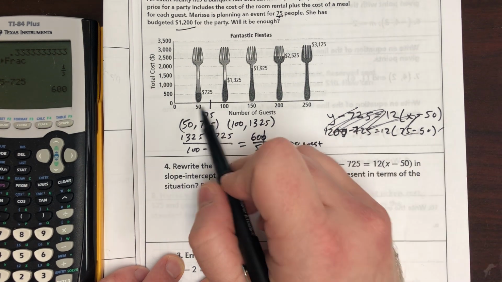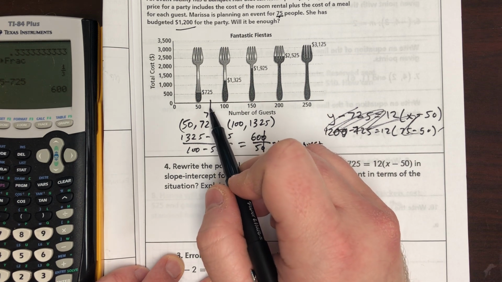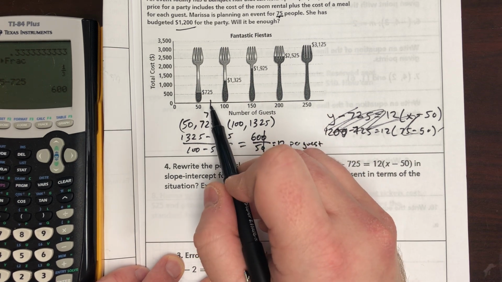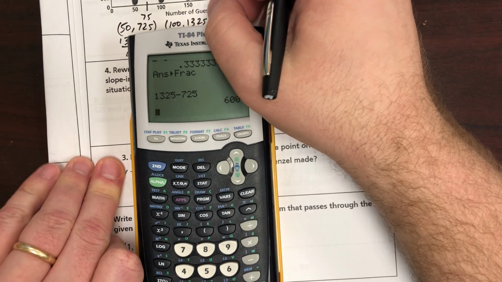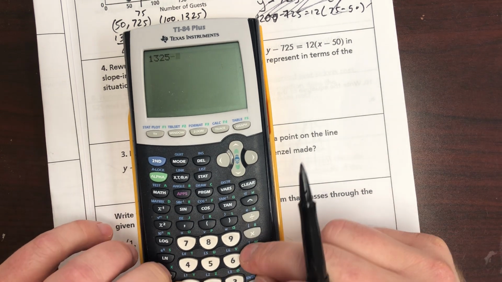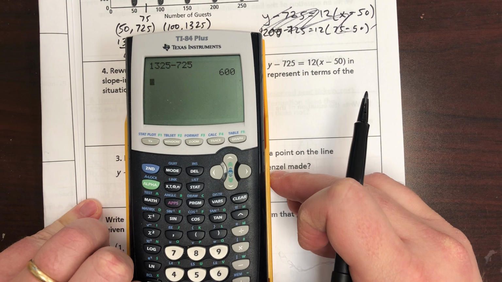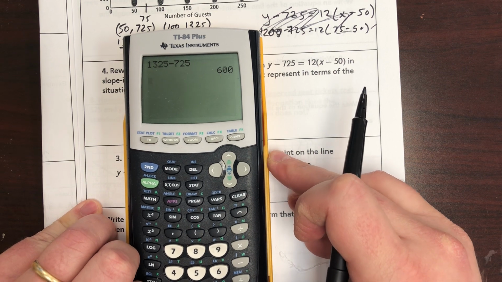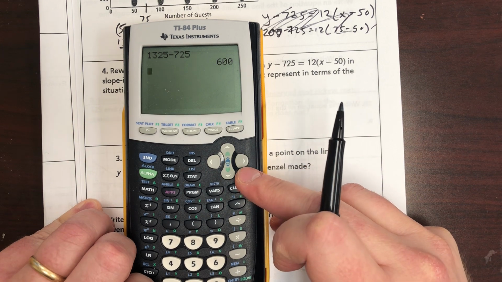I wanna find out how much it's actually gonna cost at 75 people, which is exactly halfway between the two. If it's halfway between the two and it's rising at a constant rate, which I think we're gonna assume for this question, oh wait, no, I don't even need that.